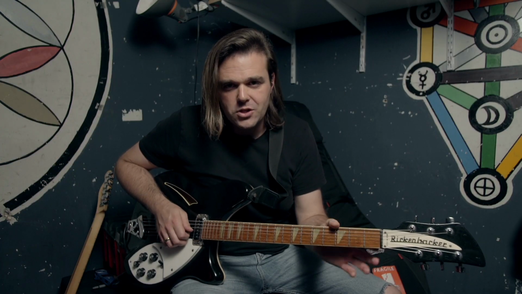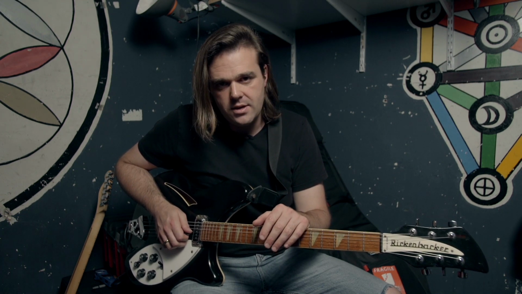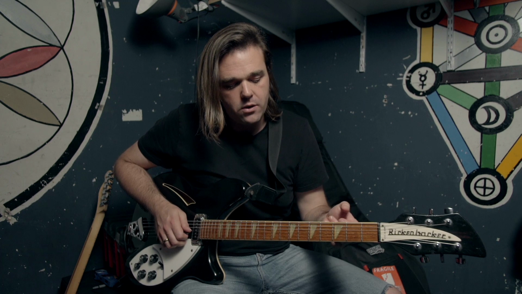So for this bridge, I love this part. It's really fun. There's a lot of bends on it, which I love bends. And real quick, I'm going to talk a lot about half steps and whole steps. I just want to kind of reiterate the difference.